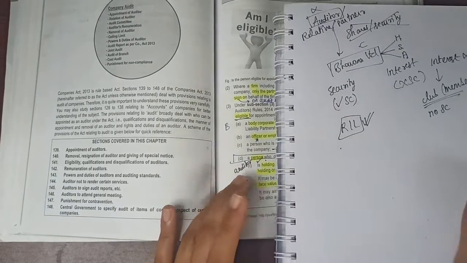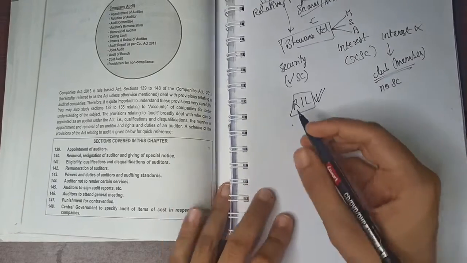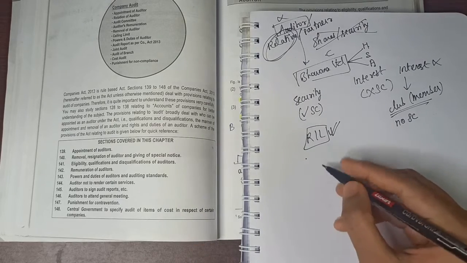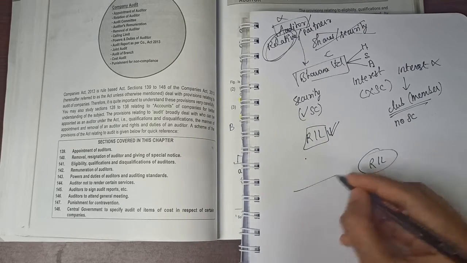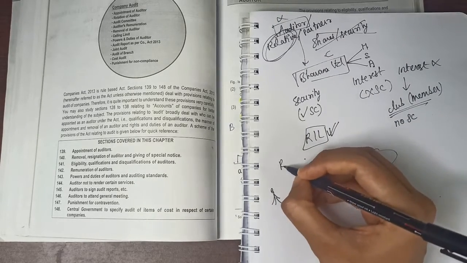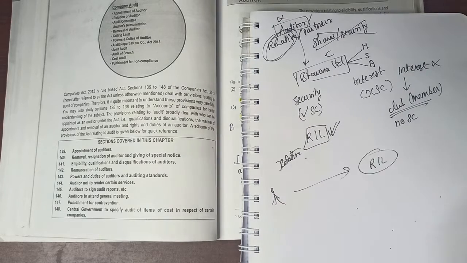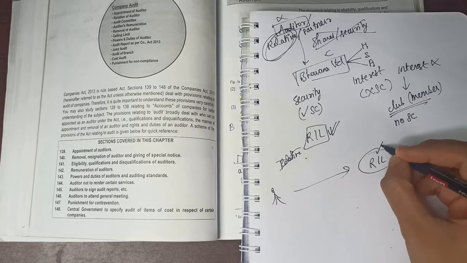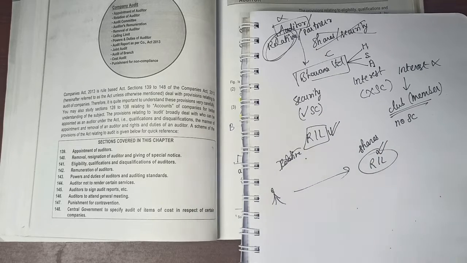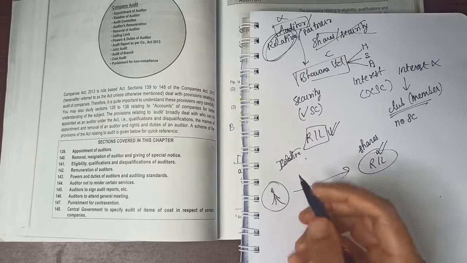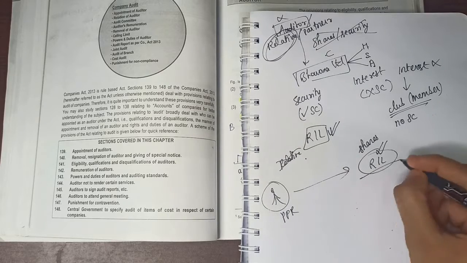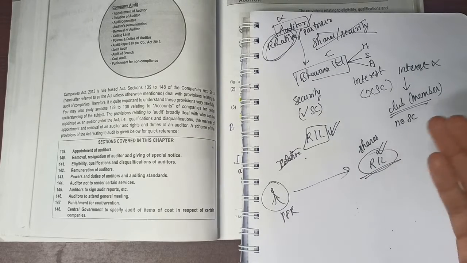But there is an exception here. Now we'll understand what the exception is. The exception they have given is for relatives. Suppose I got an audit in Reliance Industries, and my relative did not like it. What he does is go to Reliance Industries and buy some shares. In such a case, I will be disqualified because my PPR should not hold any security or interest in Reliance Industries, the company which I am going to audit.